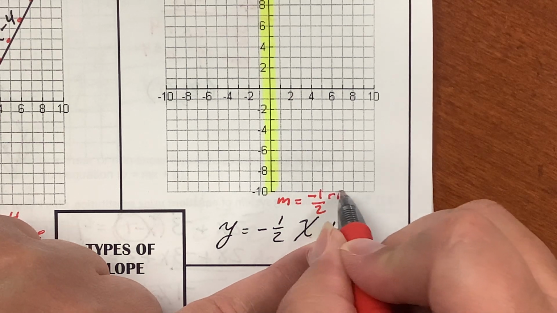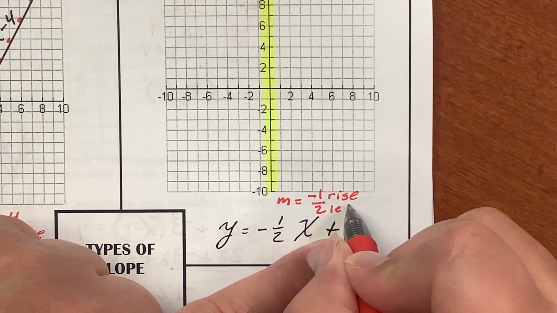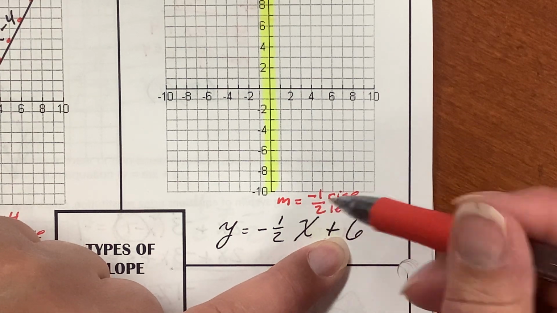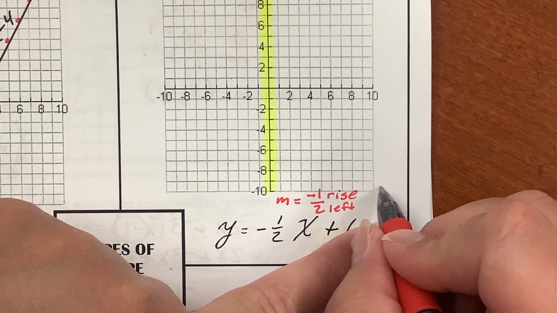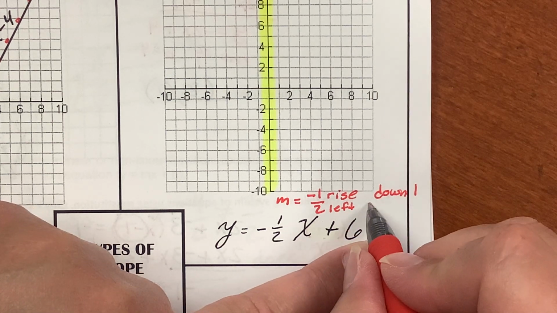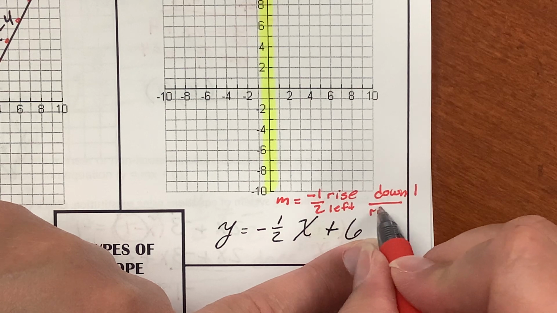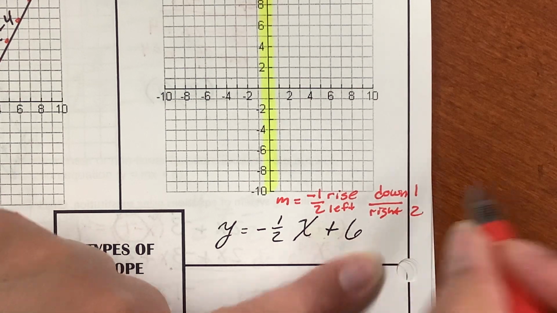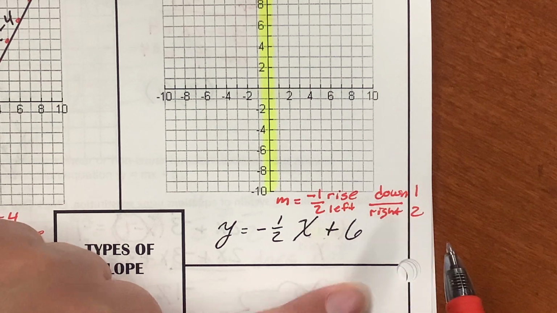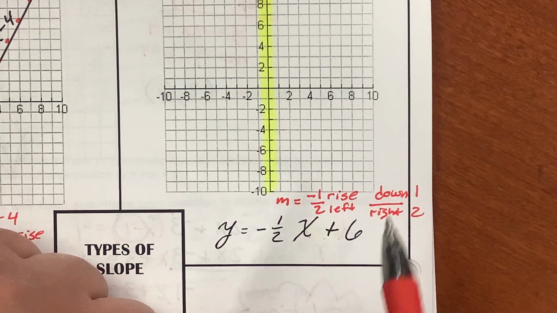So I'm going to rise 1 and go left 2. Why? Because my slope is negative. Or I could go down 1 and right 2. I'm doing the opposite. You either rise 1, go left 2, or go down 1, right 2. Both of those will give you a negative slope.